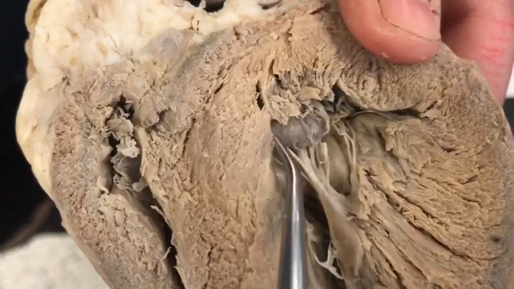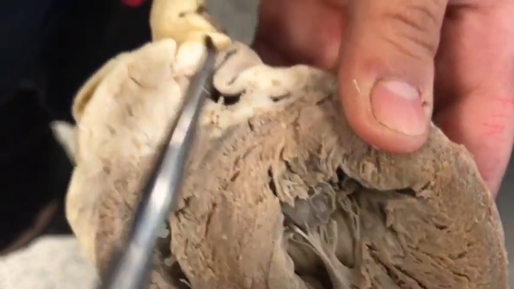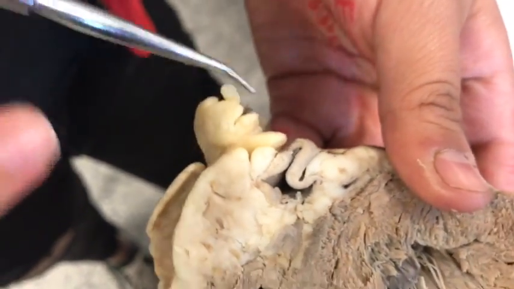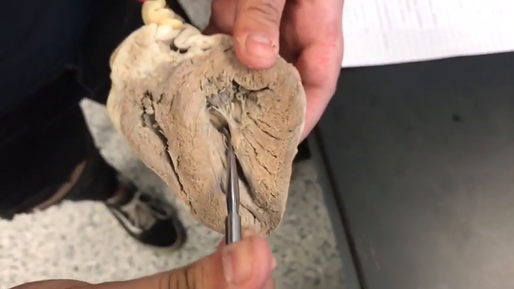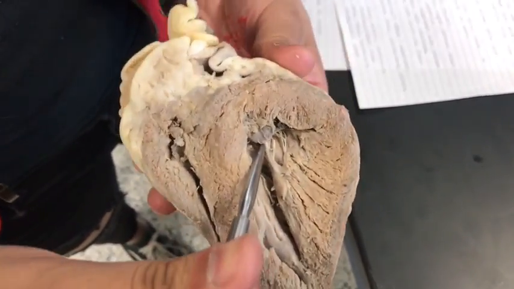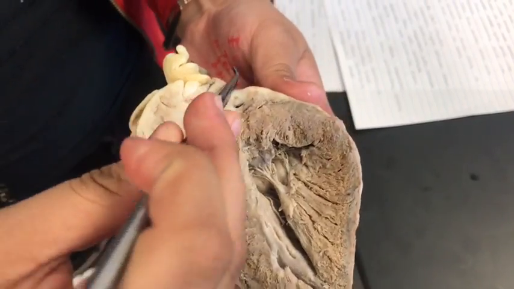It's higher up, and you can tell this is the superior. And you know it's right here because the aortic branches or arteries kind of lead to it. And then the blood from the aortic valve goes into the rest of the body.